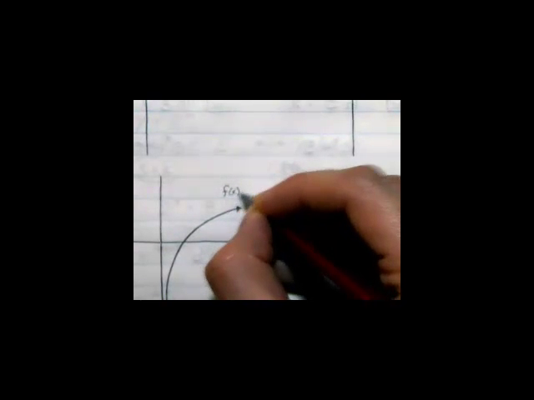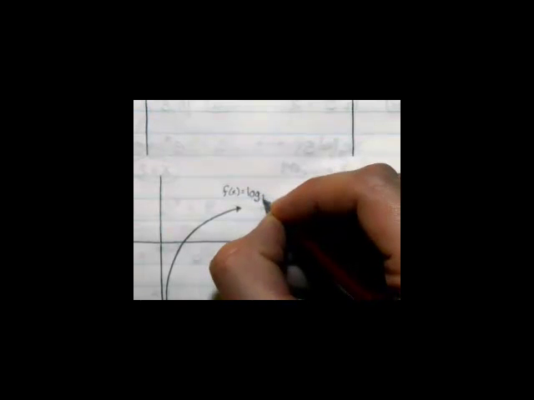It does something kind of like this. So this would be the graph of f of x equals log base b of x. All right. And just like the exponential, there's two different looks to a log depending on the value of b. This is the log graph if b is greater than 1. Okay?